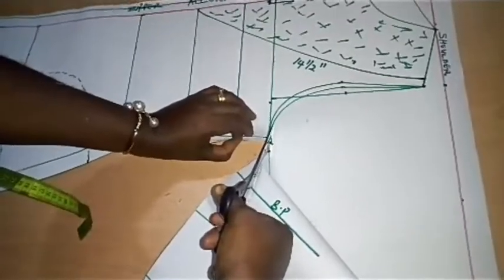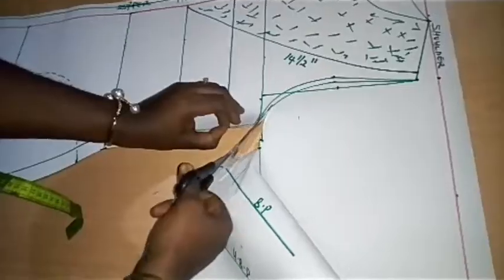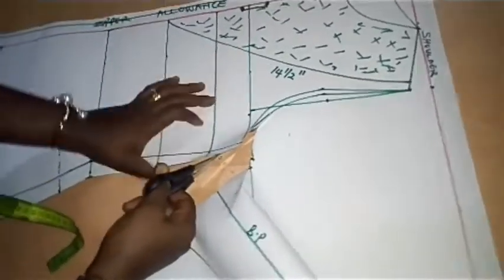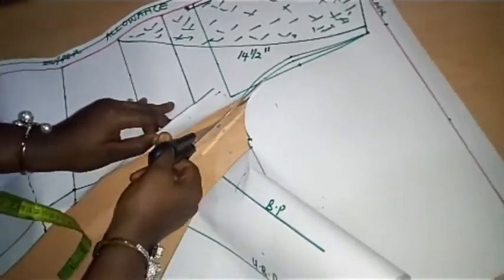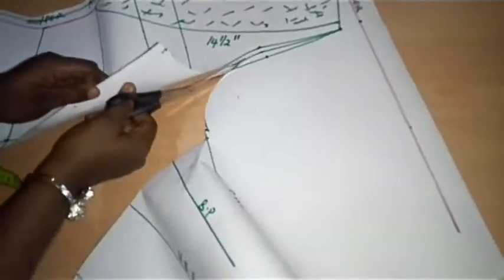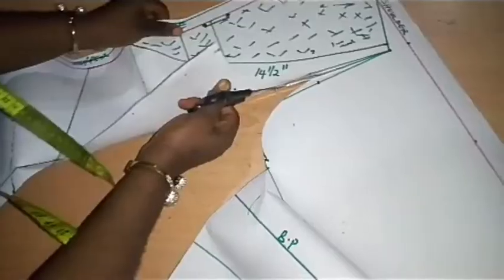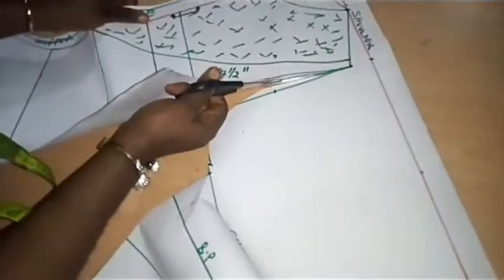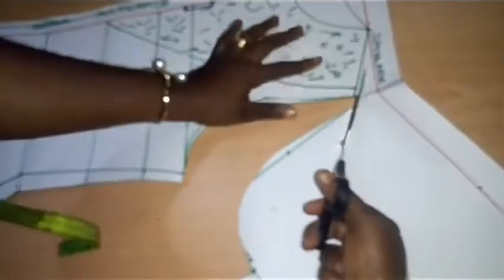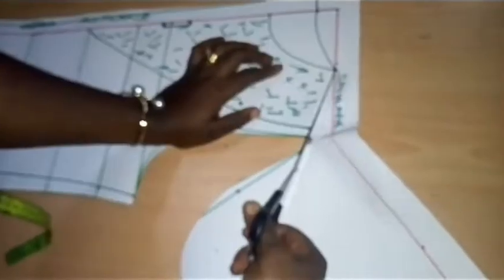So I'm coming to this point of the bust. I'm cutting through the back armhole. Remember, I drafted the back and the front armhole together. So I'm cutting off the back piece of this drafting. The back piece of this drafting.